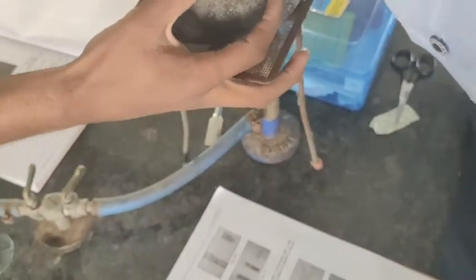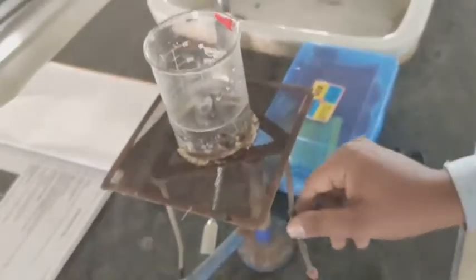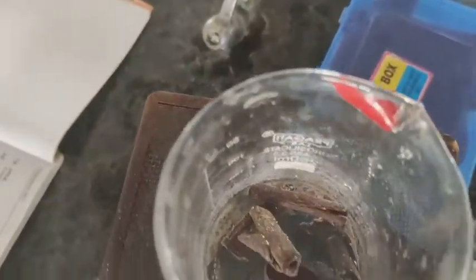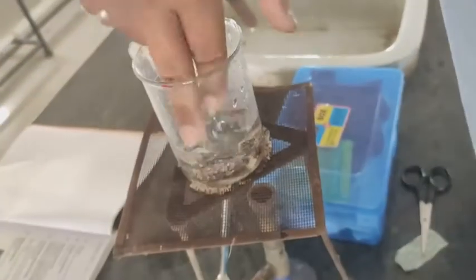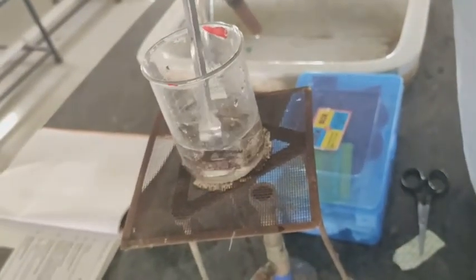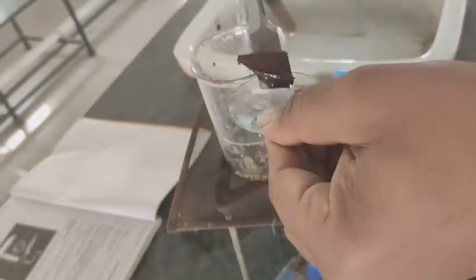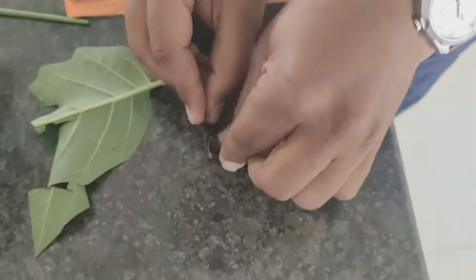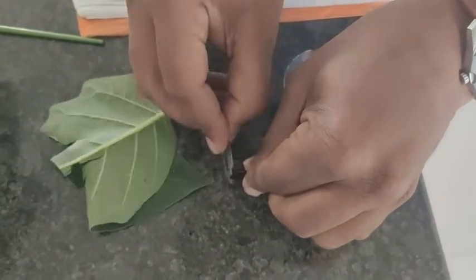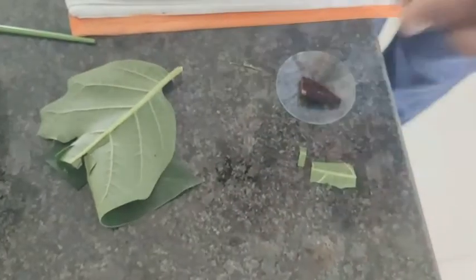After boiling, you can take the sample into the watch glass. Then comes section cutting, where you can cut your section. In this way you have to cut the section. Then transfer the section into the watch glass containing water.